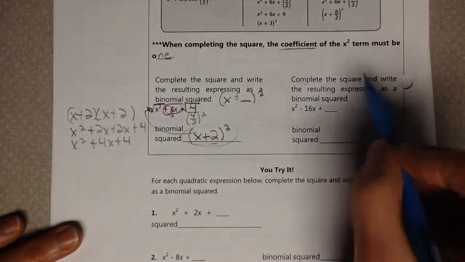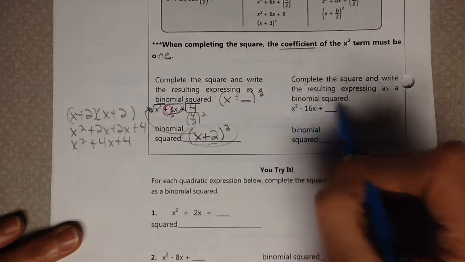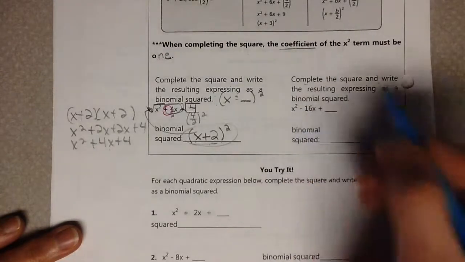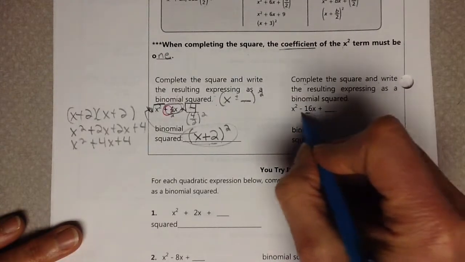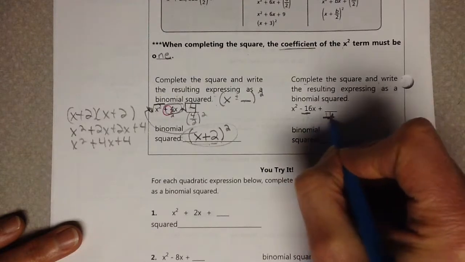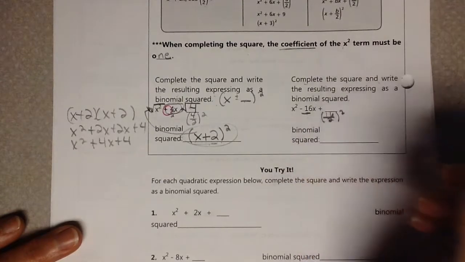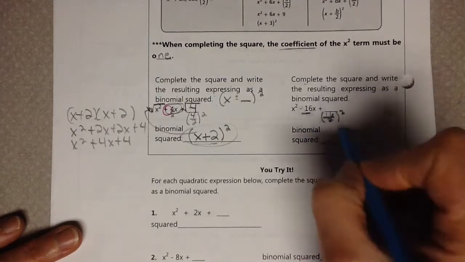All right, now we're going to complete the square and write this one as a binomial squared. So we always take the b term, 16 divided by 2, and square it, and then we take this sign and bring it down.